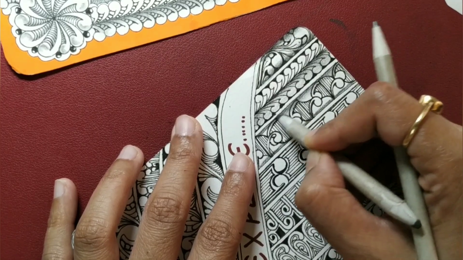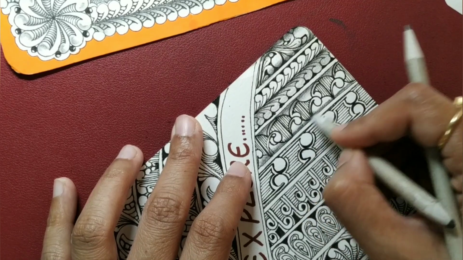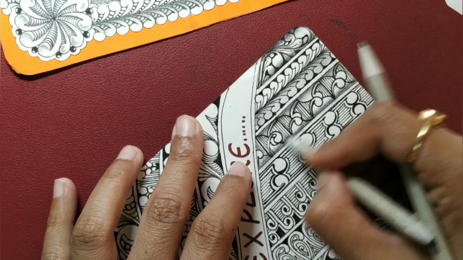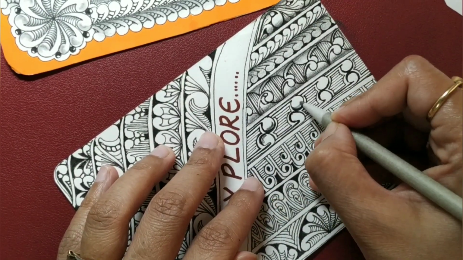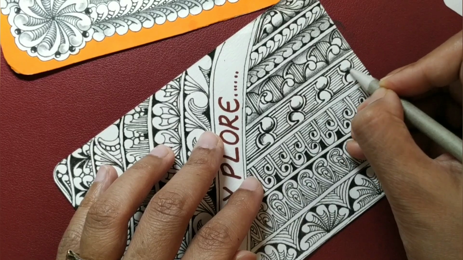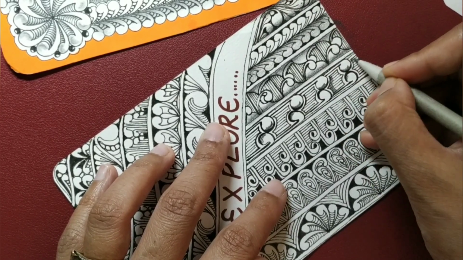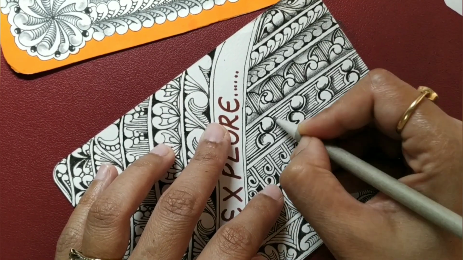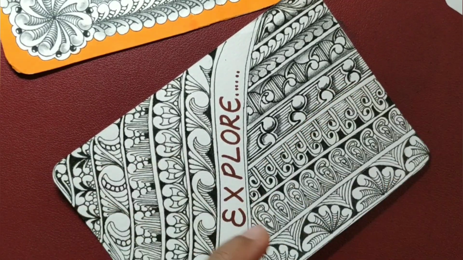Just don't blend too much, make sure the center is white because that's what highlights your border. This one probably I will add on the pods a little and then add on one side of this section. Let's see.